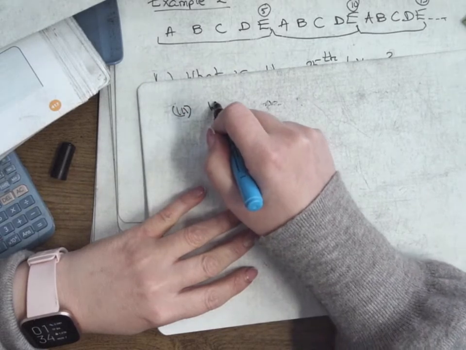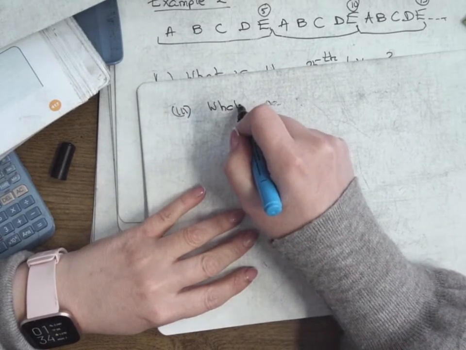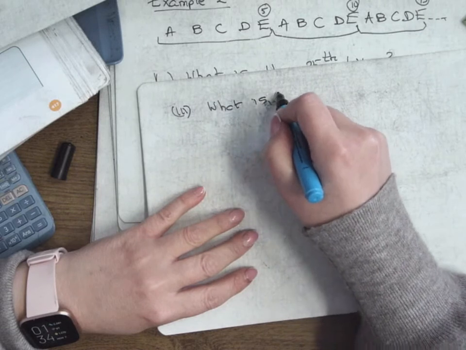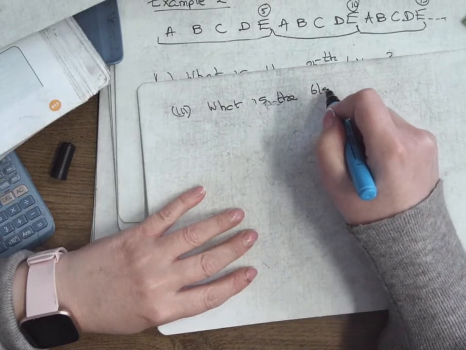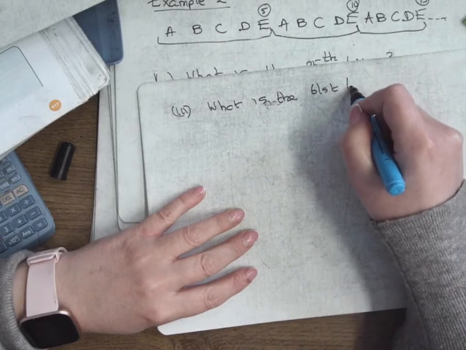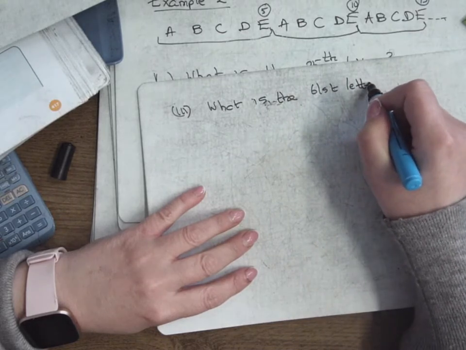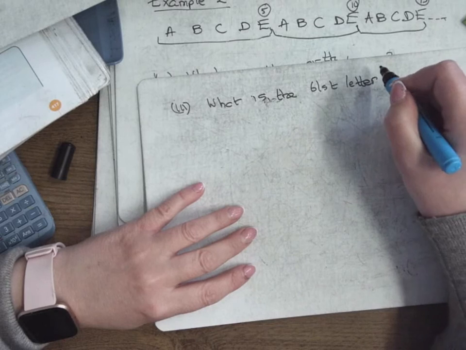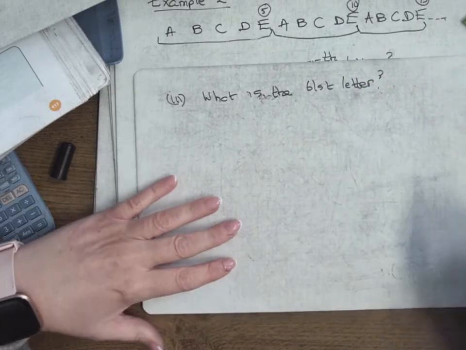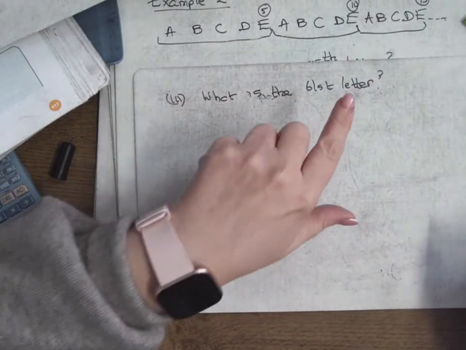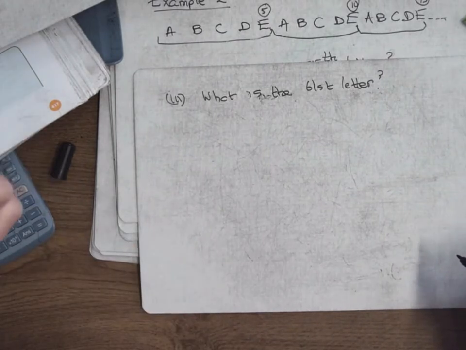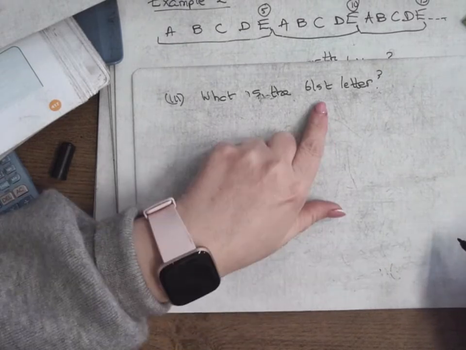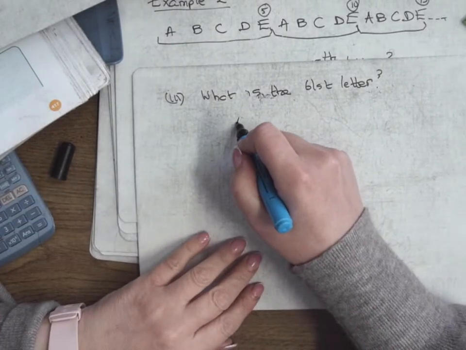What is the 61st letter? So you'd go up to 61. So you'd be a long time writing them out, wouldn't you? Because you have to write 61 letters. Okay? Now, is 61 a multiple of 5? No. If it was a multiple of 5, what letter would it be? It'd be an E. Get a multiple of 5 there around it.